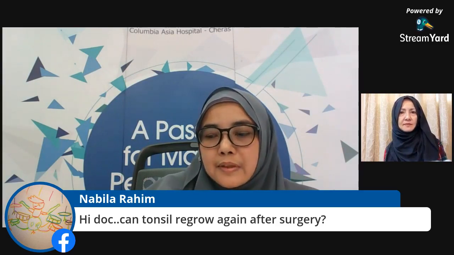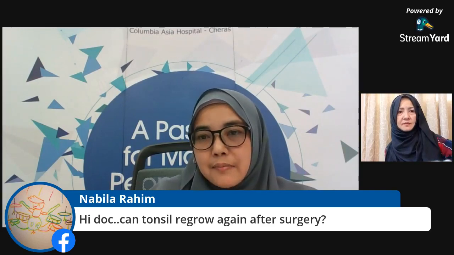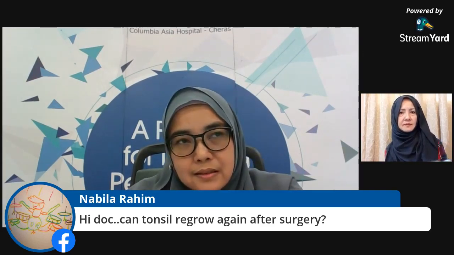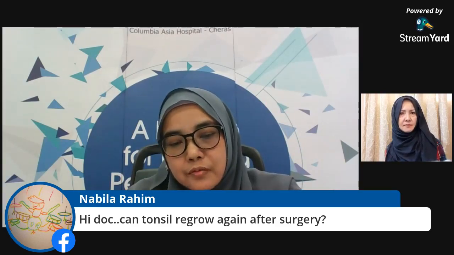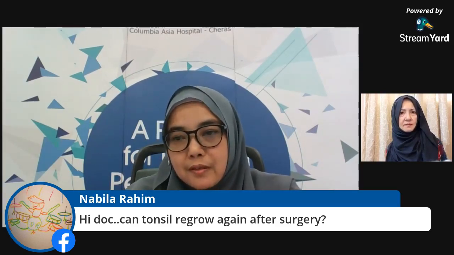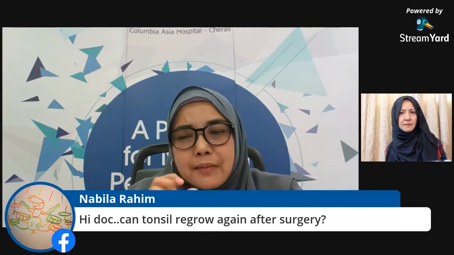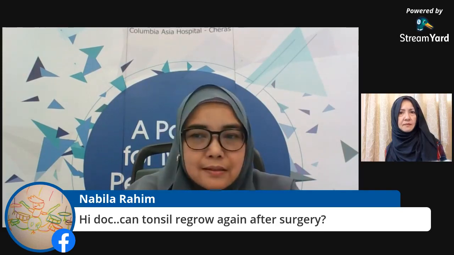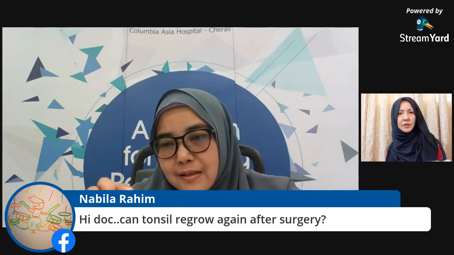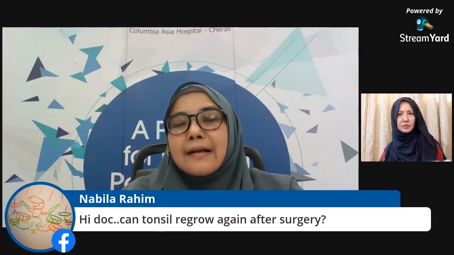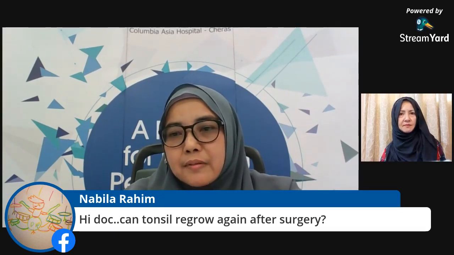Usually no, but sometimes a small tissue of the tonsil is left at the tonsillar base, because the tonsil is actually a capsulated structure. So once we remove it, usually we manage to remove it all. But if some cells are left, it can grow a bit, but usually it's not big like before, just a small amount. So it won't be a complete tonsil. It's not like a new tonsil. But usually there's not much of a problem.